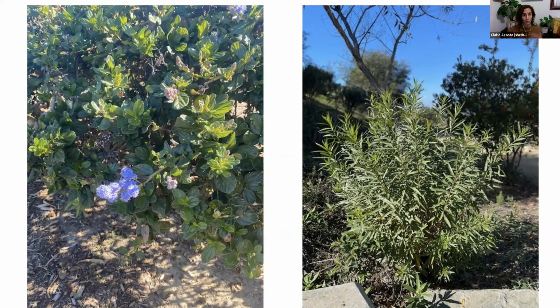Maybe what they could substitute for. You guys can be shy, but you can also just shout something out. It's very anonymous. Is it mule fat on the right and ceanothus on the left? It is ceanothus on the left, which is clear with that flower cluster. And on the right, good guess, but it's not a mule fat.